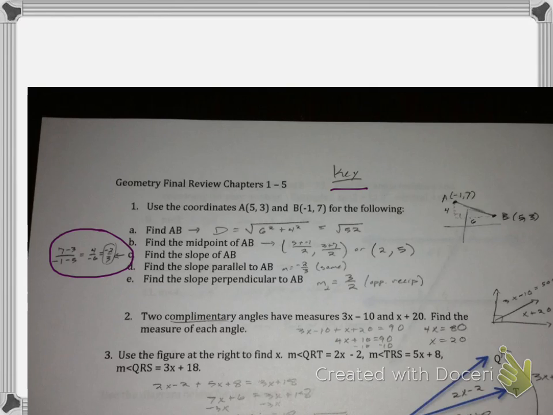So anyway, the first group are all about this AB segment, A, B, and it goes, find AB means find the length of AB. And there's two ways you can do that. Finding the distance between A and B is how we find the length of AB.